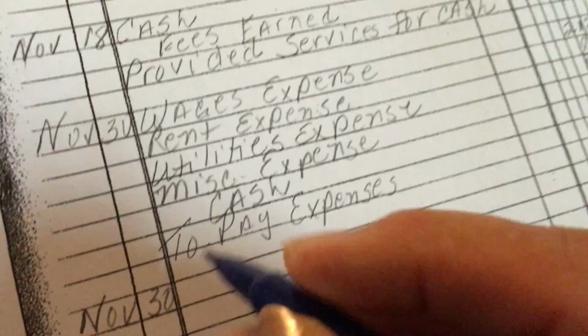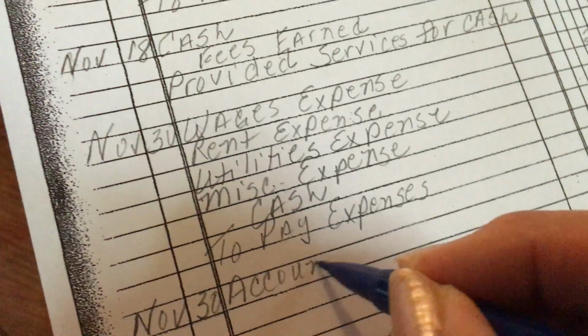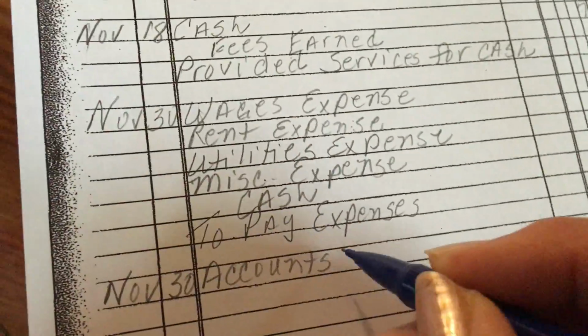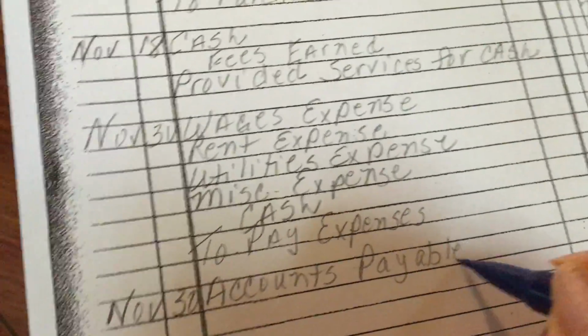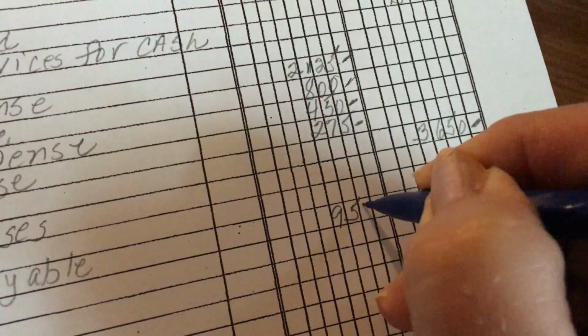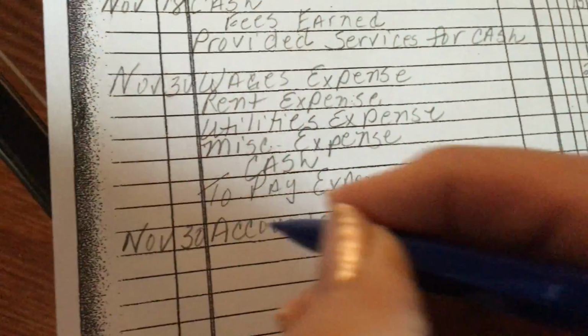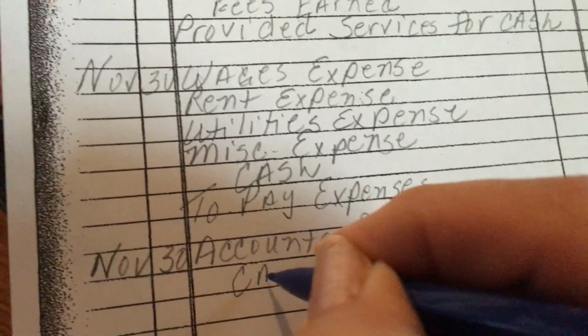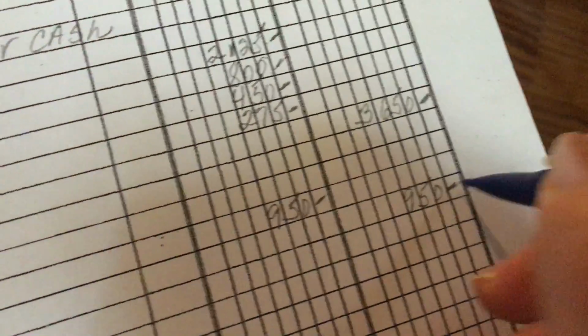Okay. And I'm going to write it out this time, but my abbreviation is just A/P. So accounts payable, and this is going to be $950 debit. Okay. Like that. And then we want to come back and indent and put cash over here in the credit column, $950.